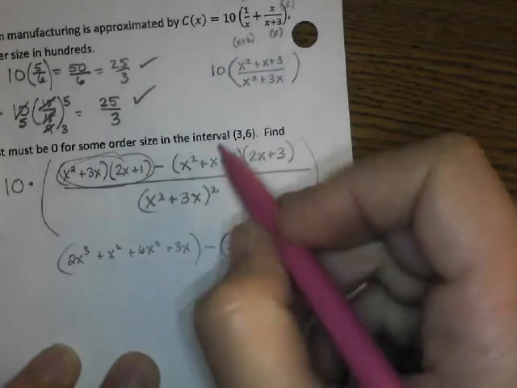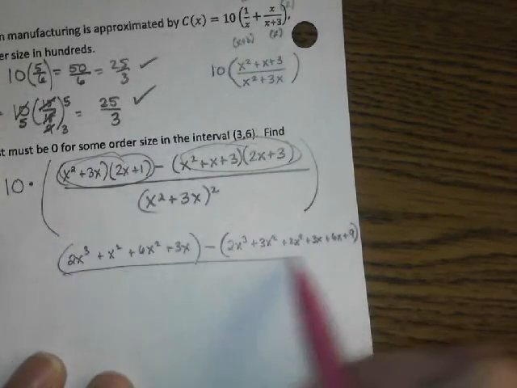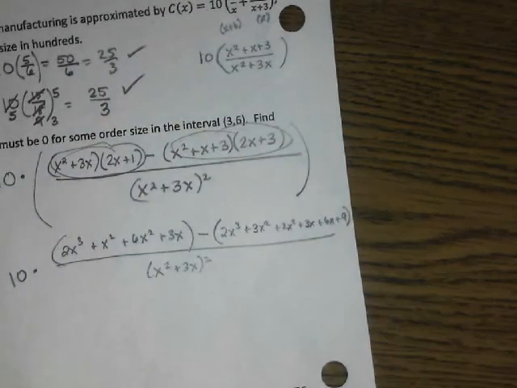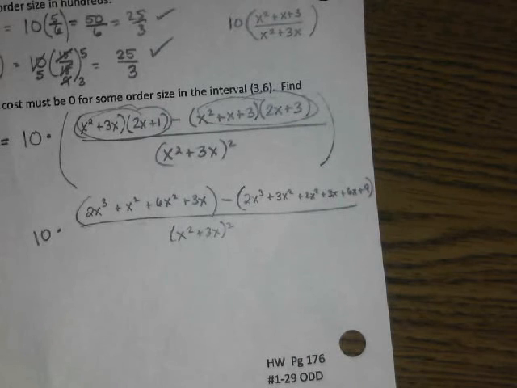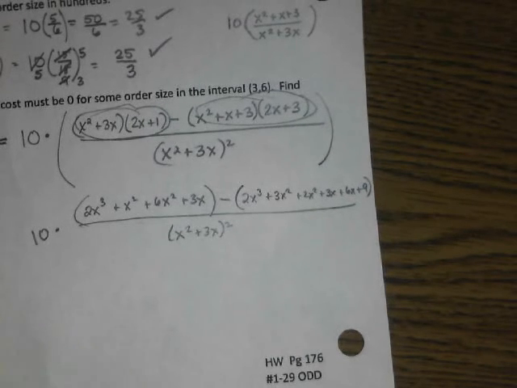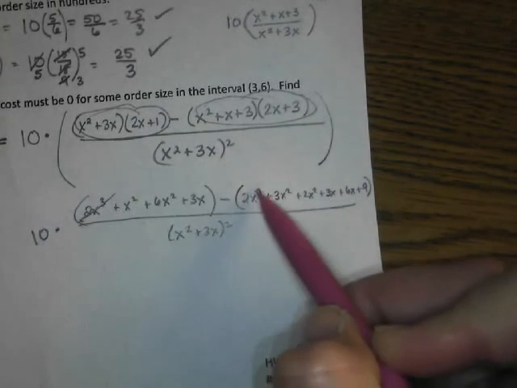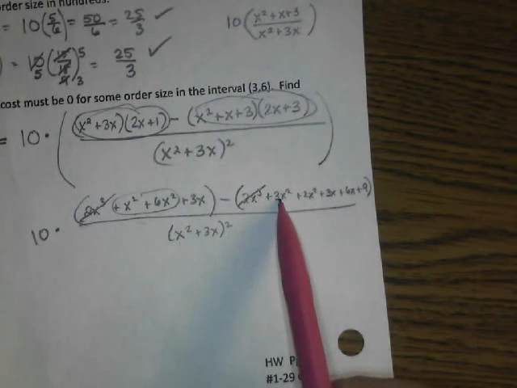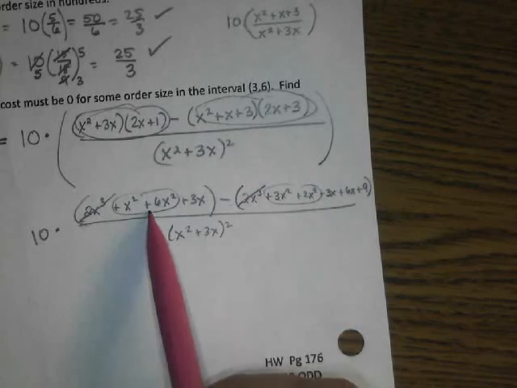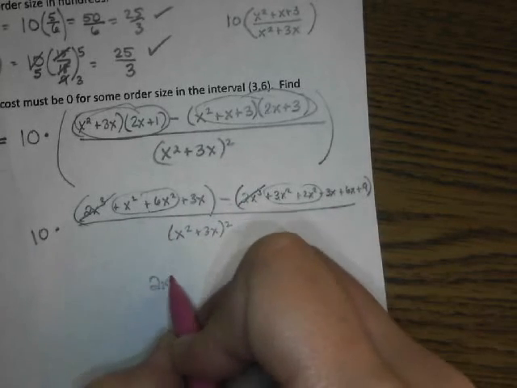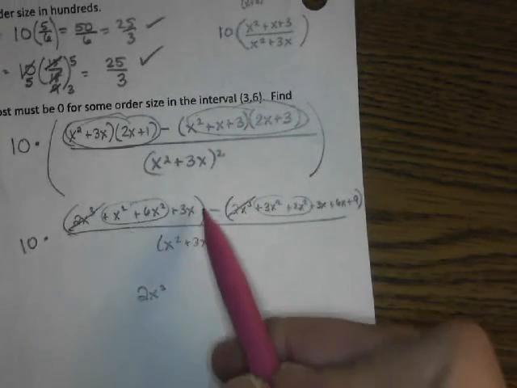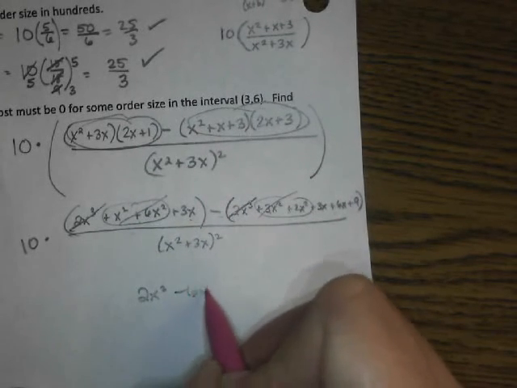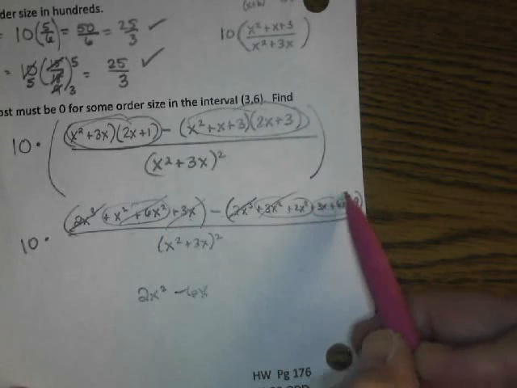So I have 2x cubed minus 2x cubed, that's nice. I've got 7x squared minus 5x squared, so that's just 2x squared. I've got a 3x minus 9x. And then minus 9. Hold on one second. If I'm setting this equal to 0, what's the only thing that needs to equal 0? The numerator, and then you'd get your answers.